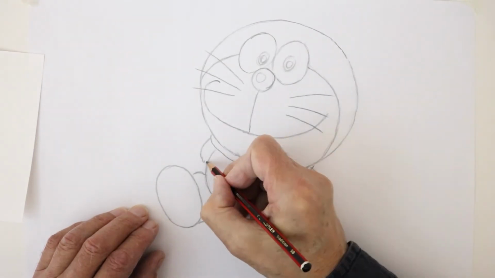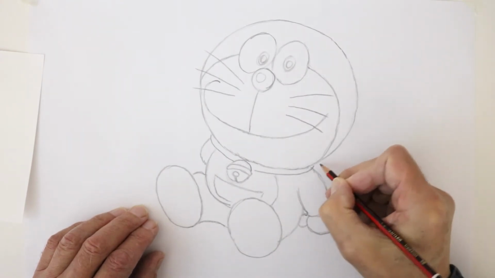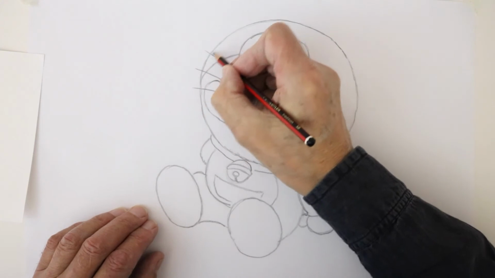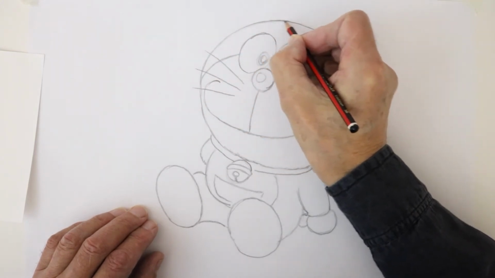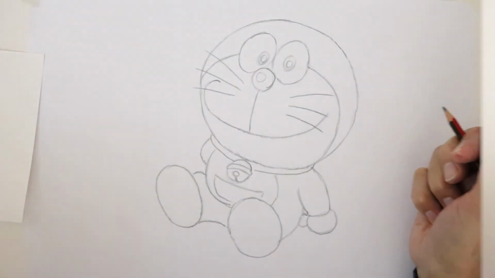Okay, so there is our sketched in character. Now, what I'm going to do now is I'm going to do a bit of colouring, and then in the end, I'll get a pen and I'll outline all these pencil lines, really bring it to life. Okay.